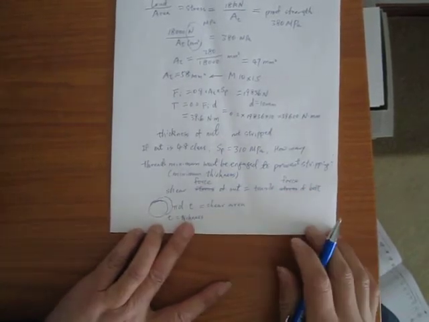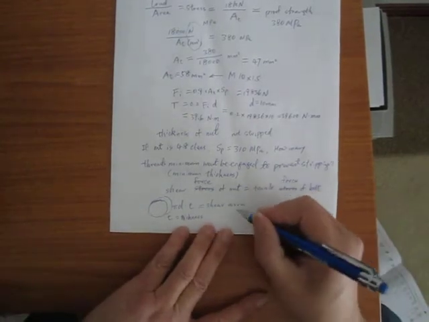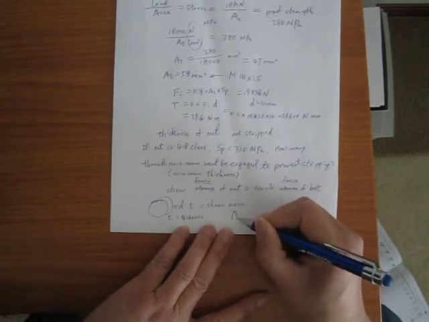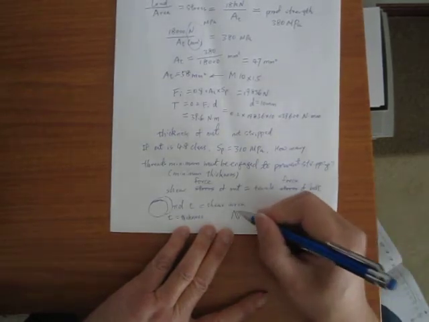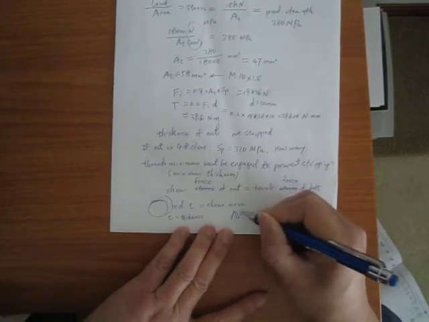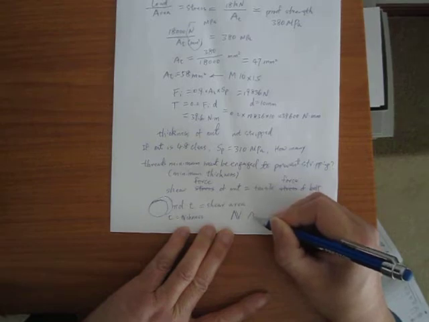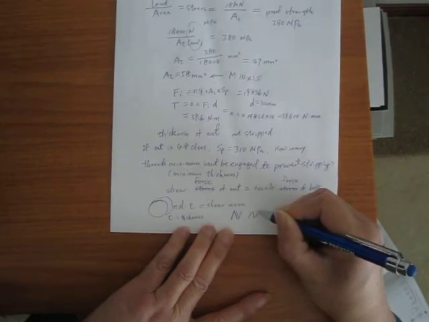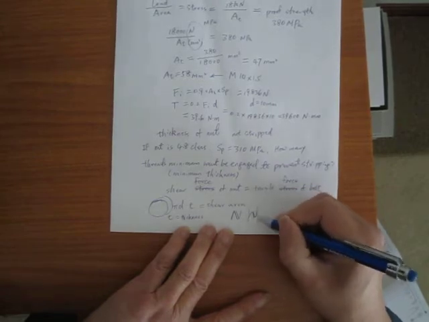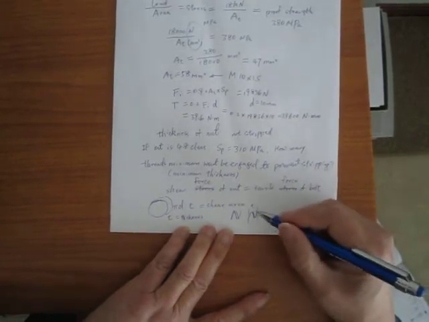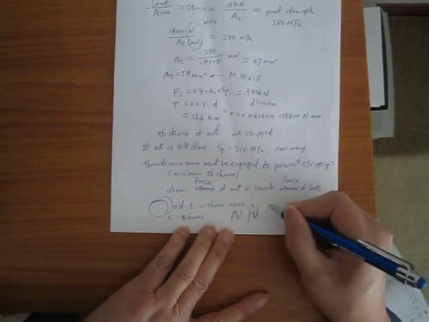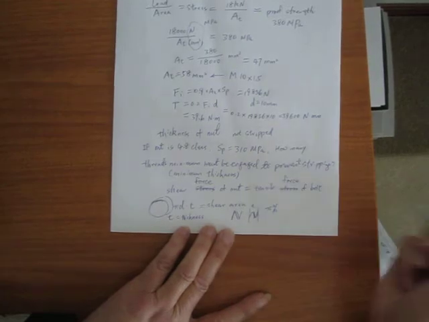But wait, when we make the threads, it's not precisely a triangle like that. It's actually somehow like this. So when two threads get engaged, this is a T here, and this T is not 100% engaged, only 75% is engaged.